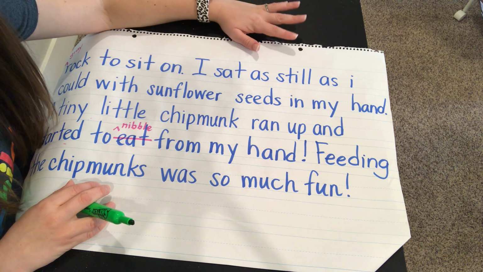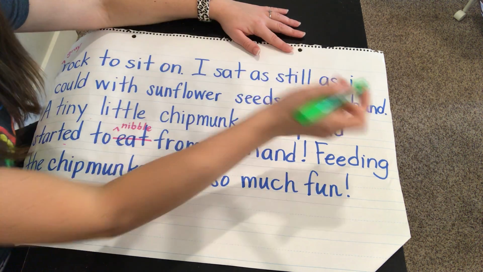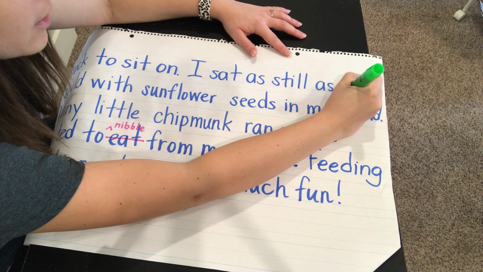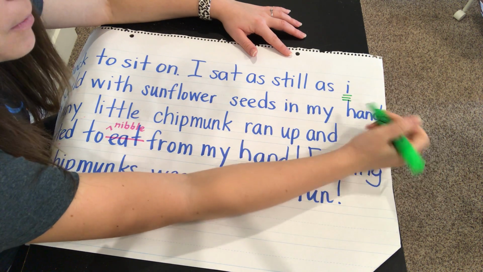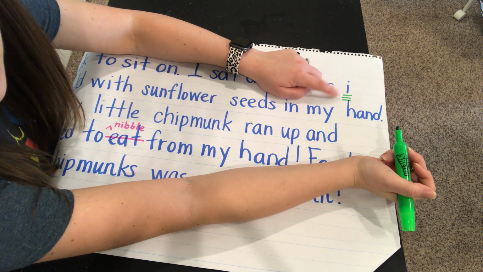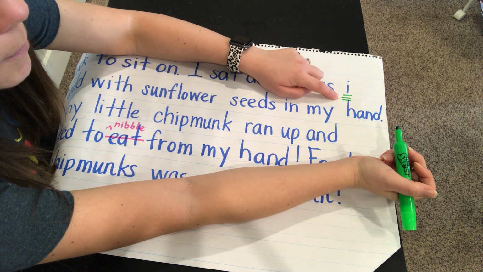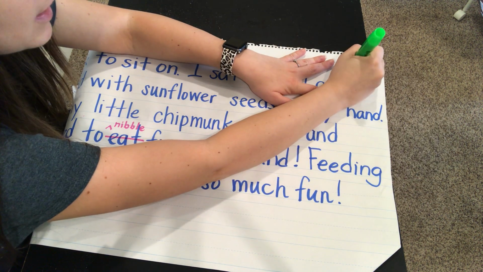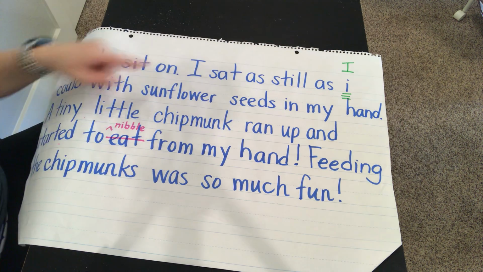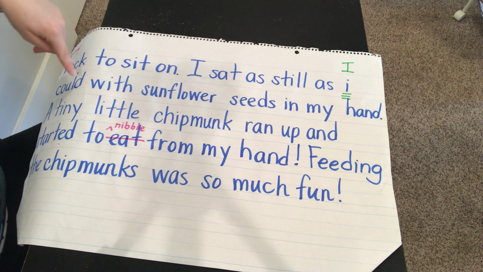Anytime I is by itself, it should be capitalized. So I need to edit this part. I remember I put my 3 lines below it because that shows that I need a capital letter, and then I can write my capital I. I sat as still as I could with sunflower seeds in my hand.